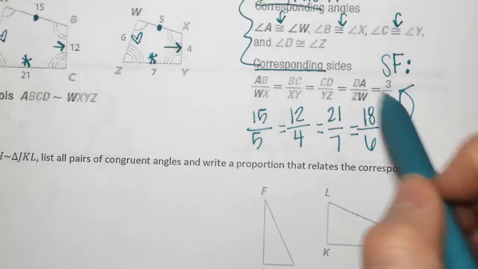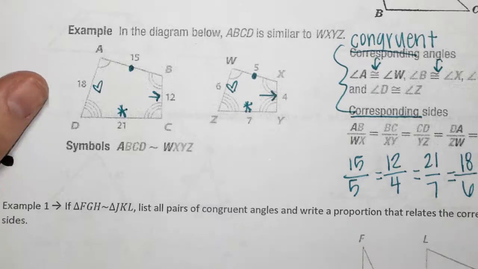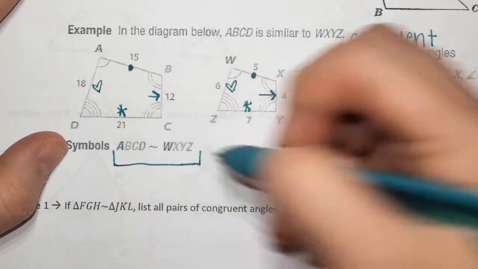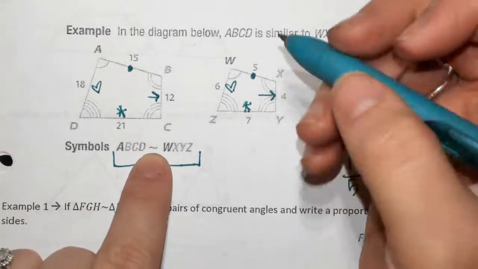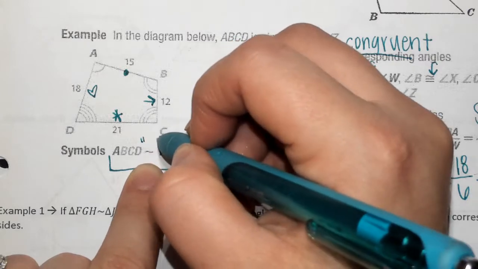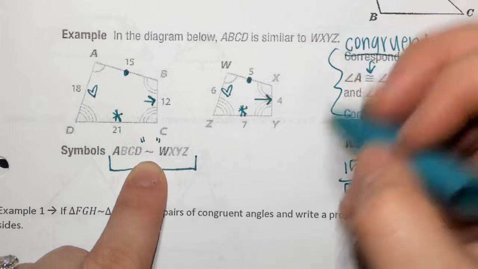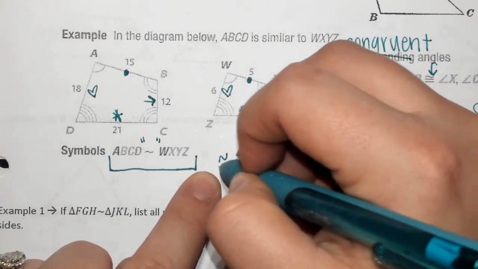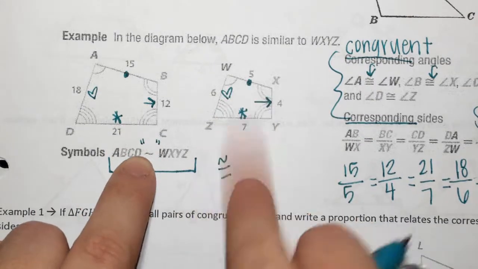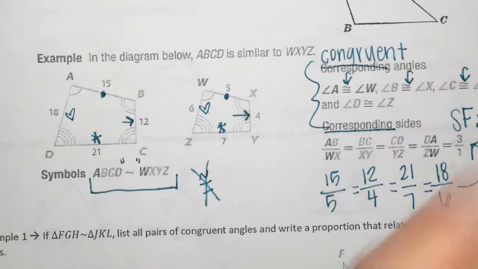Okay, because they all have the same scale factor, these are similar. Now, when it says write a similarity statement, this is your similarity statement. Notice, there's a new symbol. It's called, I don't know, I just know it's a tilde in Spanish. I don't know if there's a real name for it in math, probably so. It's the squiggly line from this. Two different symbols. This means similar, this means congruent. Don't get them confused.